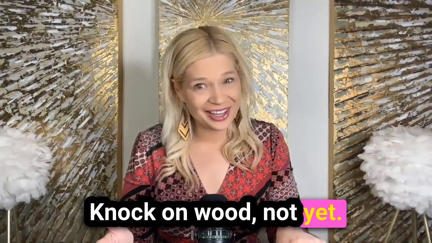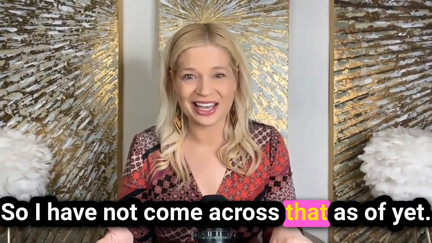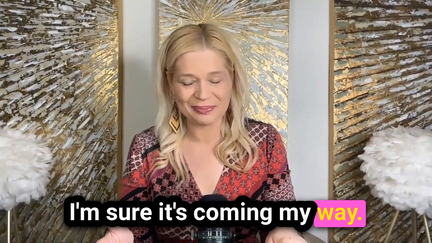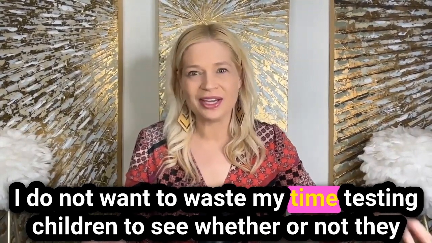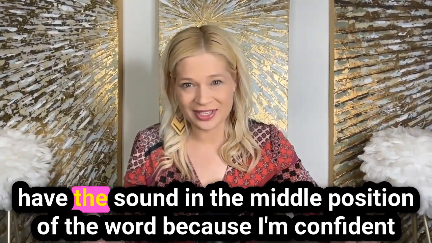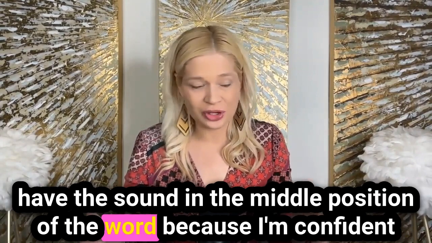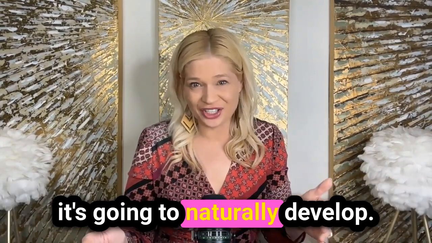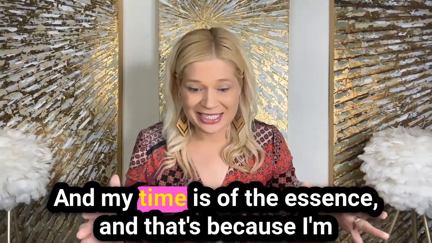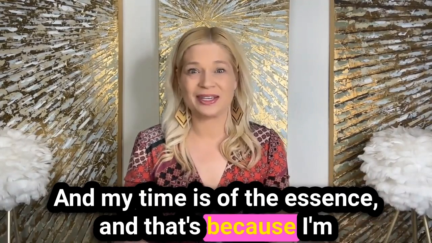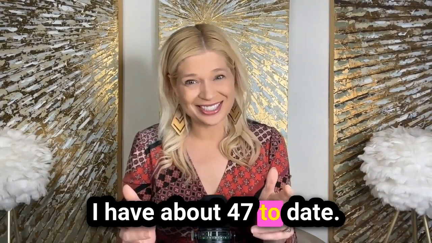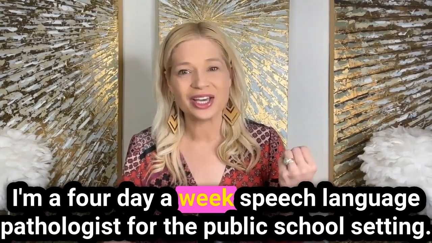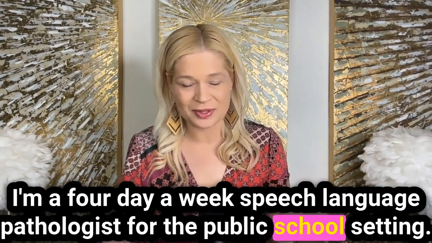Knock on wood, not yet. So I have not come across that as of yet. I'm sure it's coming my way. I don't want to waste my time. I do not want to waste my time testing children to see whether or not they have the sound in the middle position of the word because I'm confident it's going to naturally develop. And my time is of the essence. That's because I'm looking at now 50 children. I have about 47 to date. I'm a 4-day-a-week speech language pathologist for the public school setting.